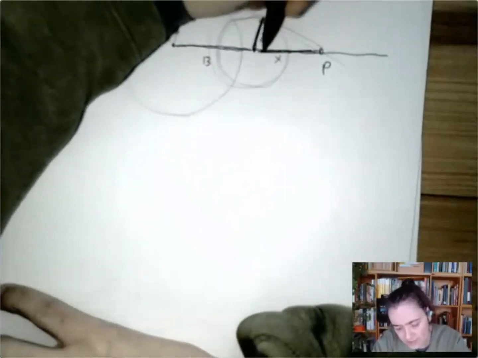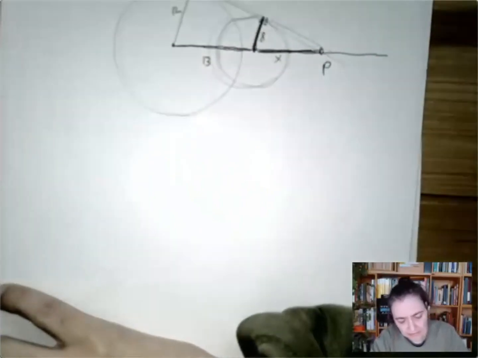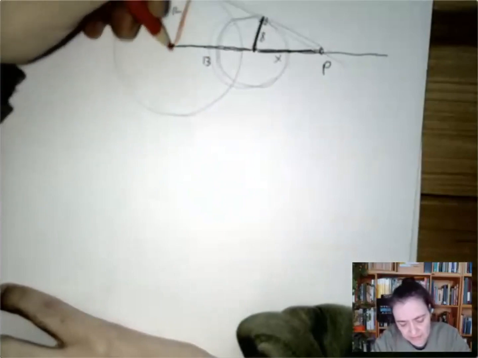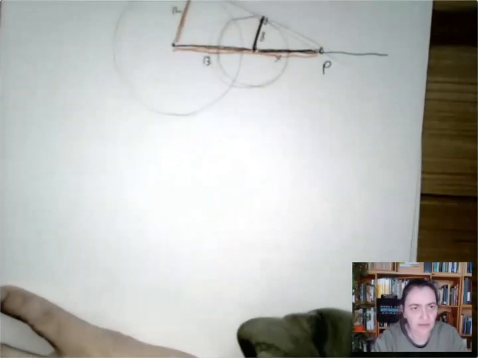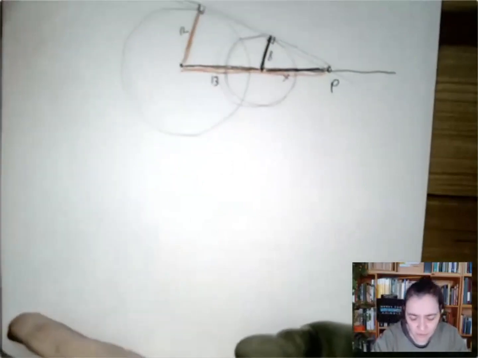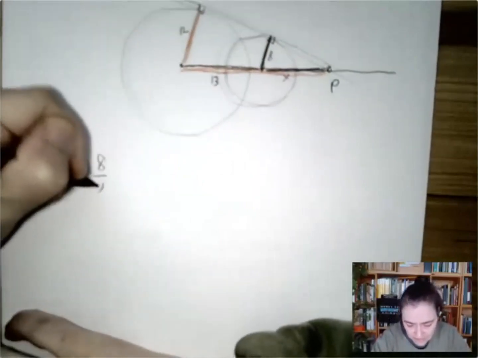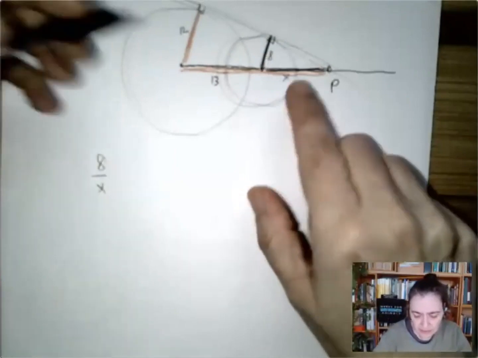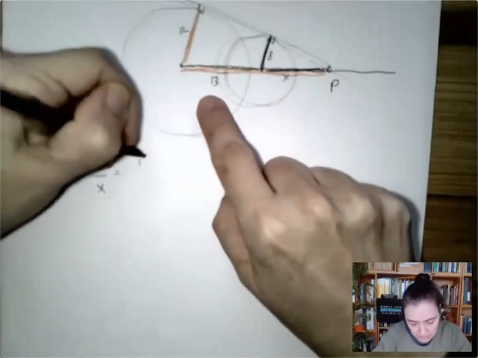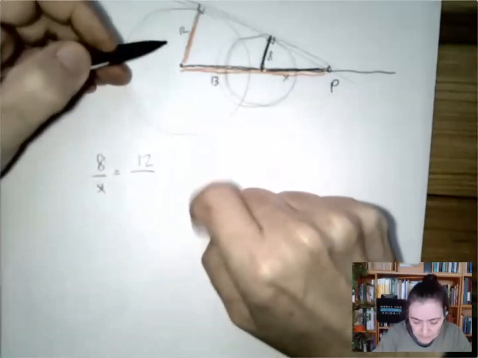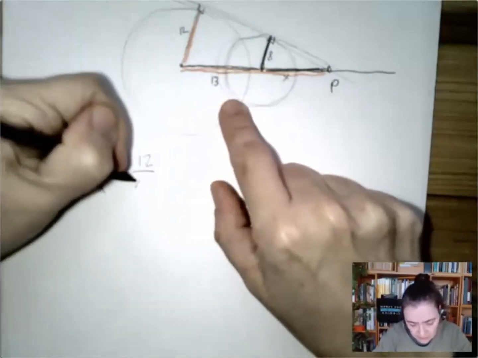And the corresponding sides of the big triangle, this side is 12, but this side is 13 plus x. You see? That's where students make the mistake. So we can say 8 over x, and it's easy to set up the ratio because the corresponding sides are parallel, equals 12 over not x, but x plus 13.